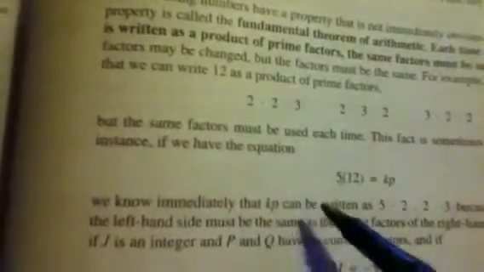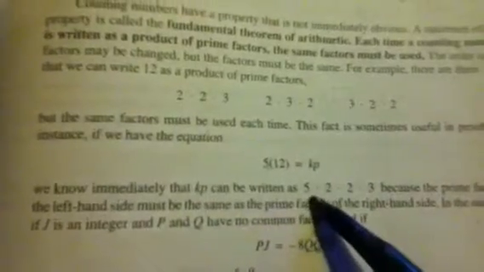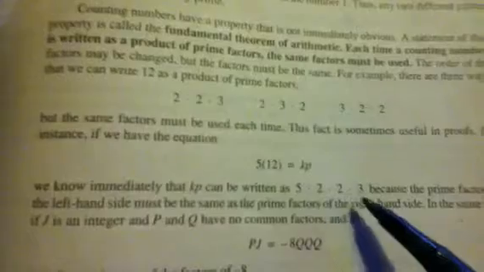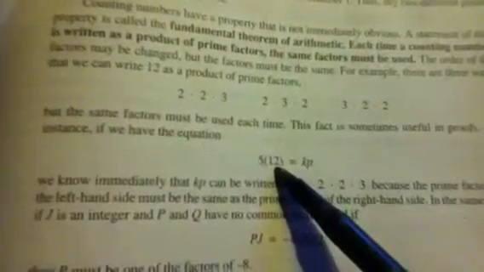Sometimes useful in proofs. Okay, we know immediately that k times p can be written as 5, there's the 5, and then the 2 times 2 times 3, that's the prime factorization of 12. So we know that we could write the left-hand side as just a list of prime factors being multiplied together.